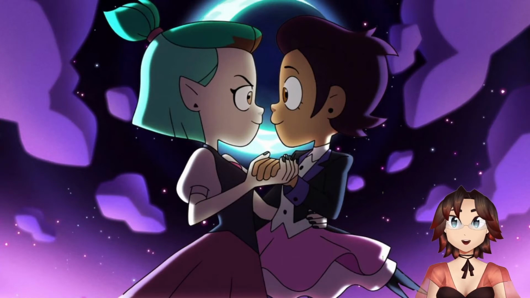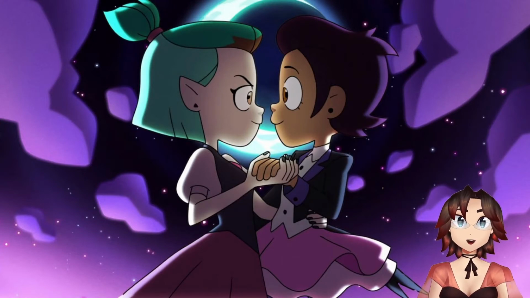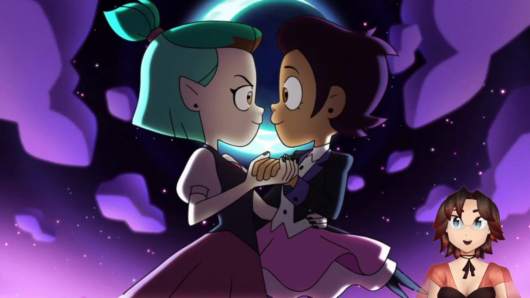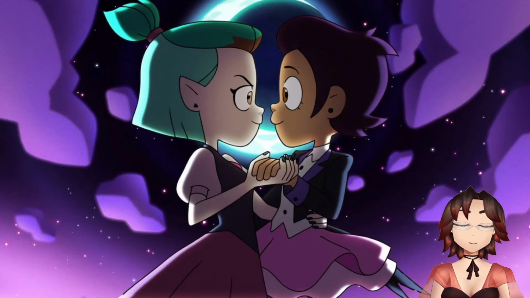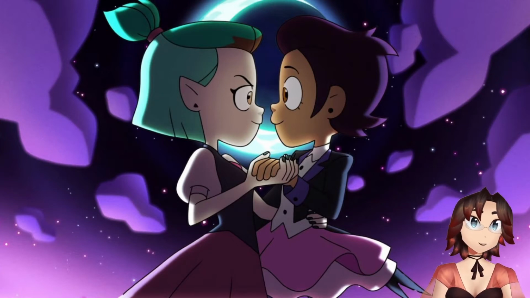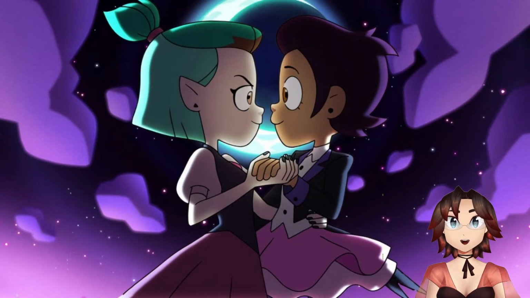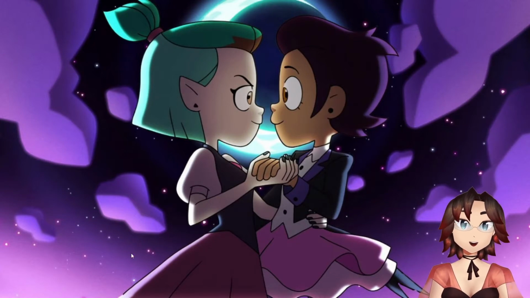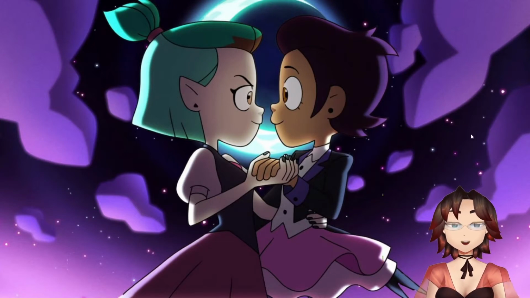As you can see, this is my desktop. It's from the Owl House, but there's nothing behind my model, and I'm not using a green screen. I'm not chroma keying anything. I just have it transparent. And so a lot of people were wondering, how did you do that? And how did you get your model into OBS? I want to answer both of those questions today.